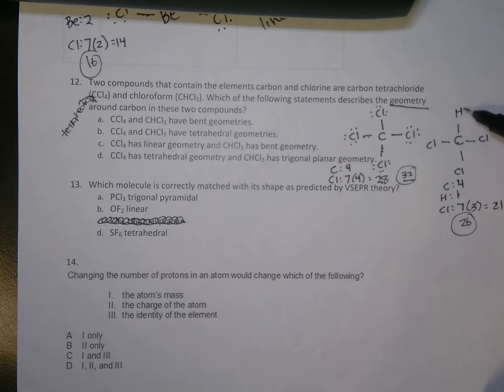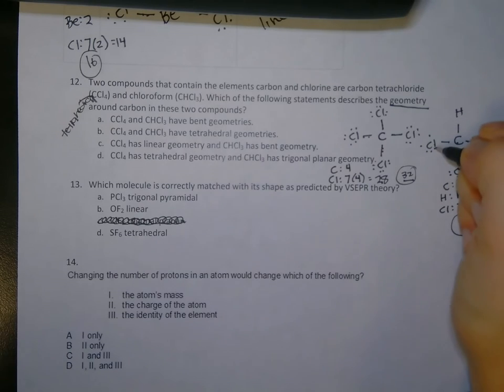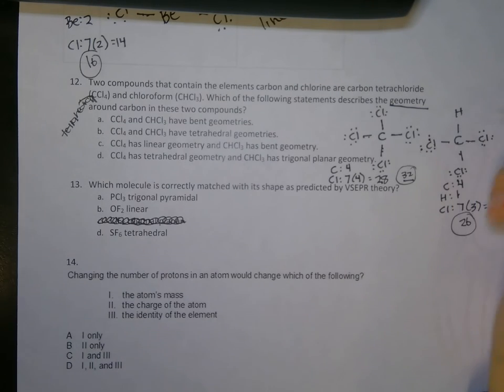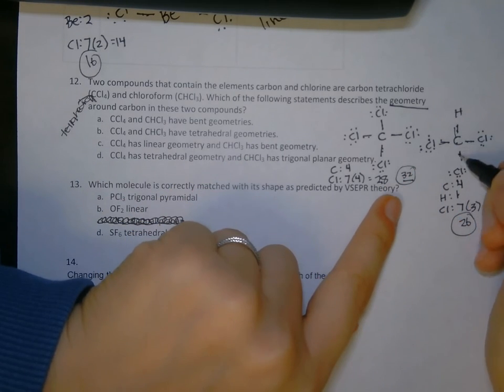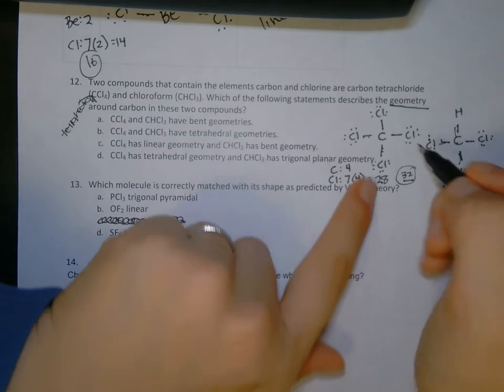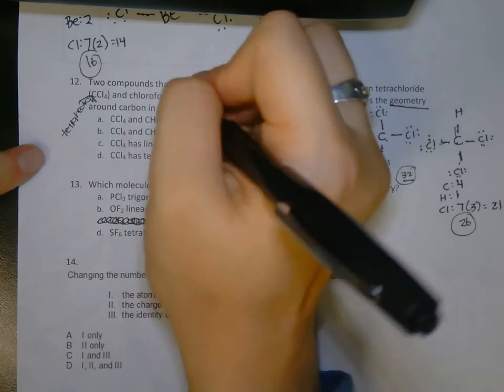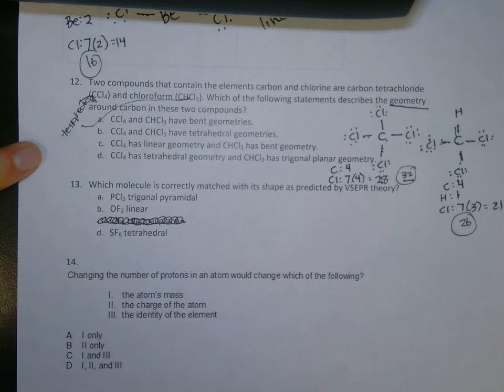I know that hydrogen is already happy because it only has 1 energy level. So 1, 2, 3, 4, 5, 6, 7, 8, 9, 10, 11, 12, 13, 14, 15, 16, 17, 18, 19, 20, 21, 22, 23, 24, 25, 26, and that's it. So I again have 4 things bonded and no lone pairs, just like this one. So this one is also a tetrahedral.